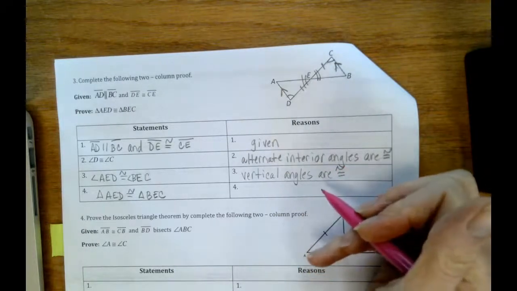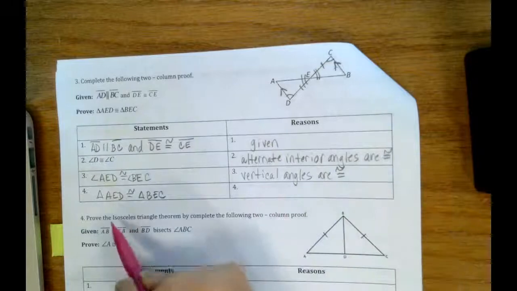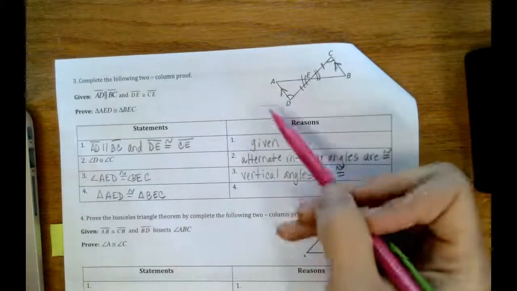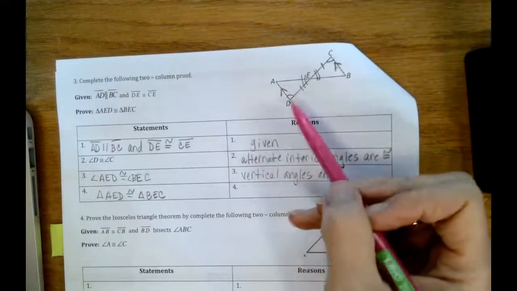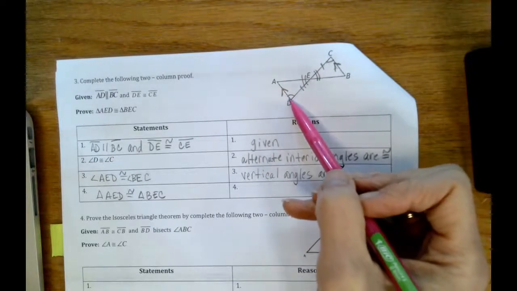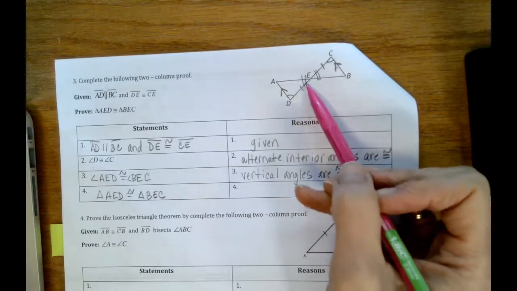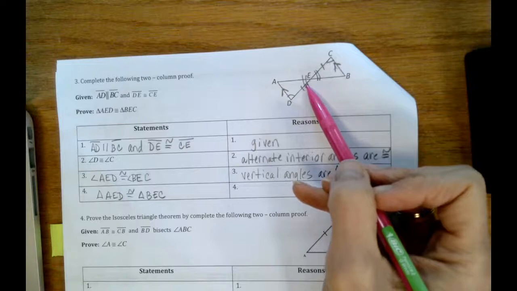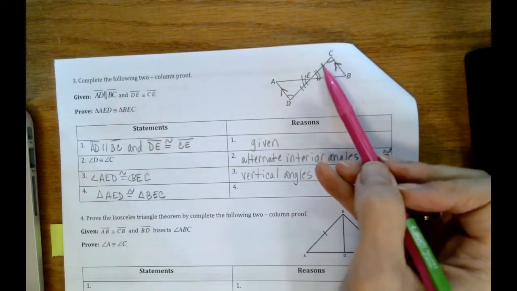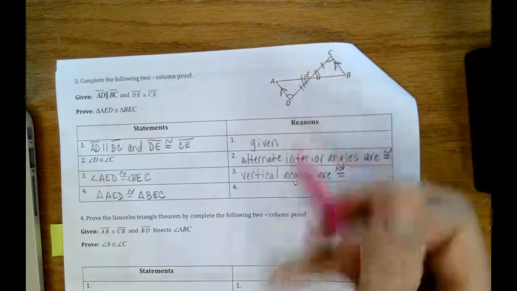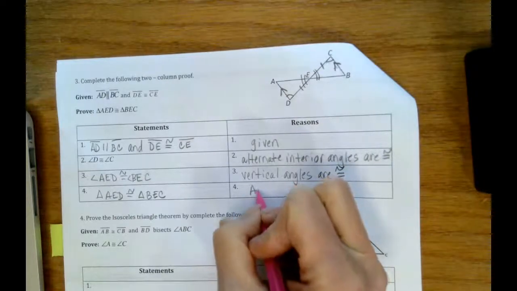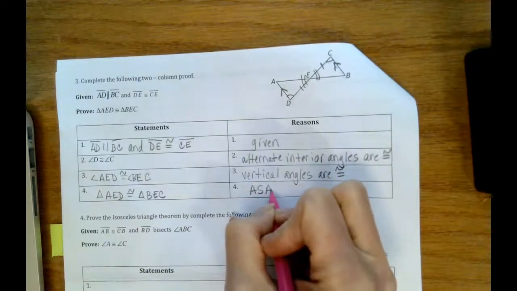And then finally, we can state why these two triangles are congruent. And what we have is we have an angle, an included side, and an angle. In our other triangle, we have an angle, an included side, and an angle. So our two triangles are congruent because of angle, side, angle.